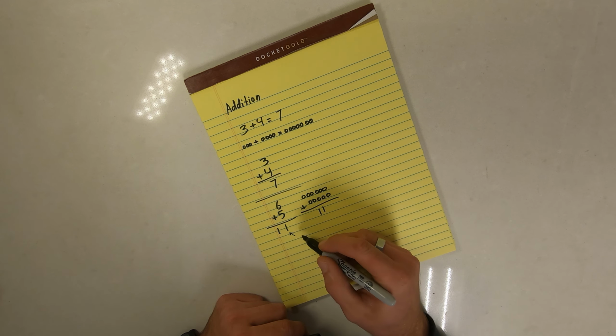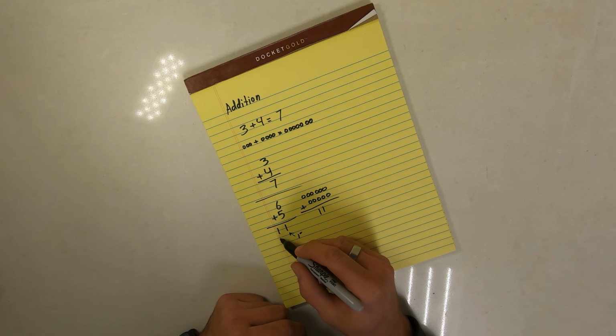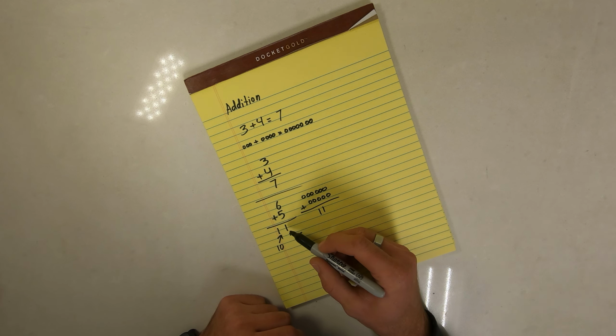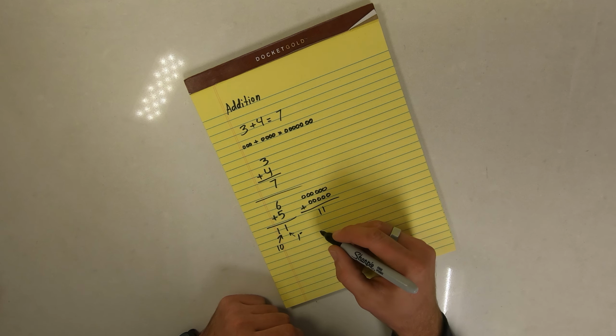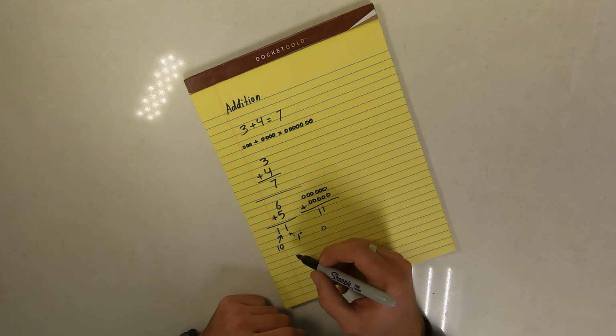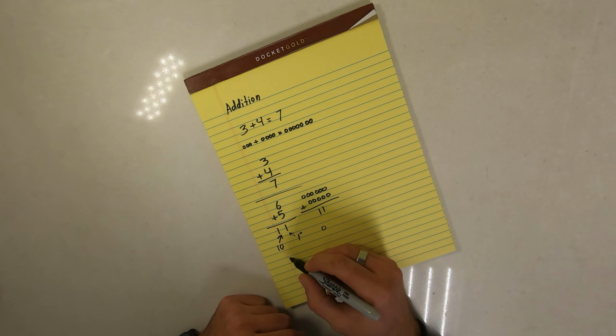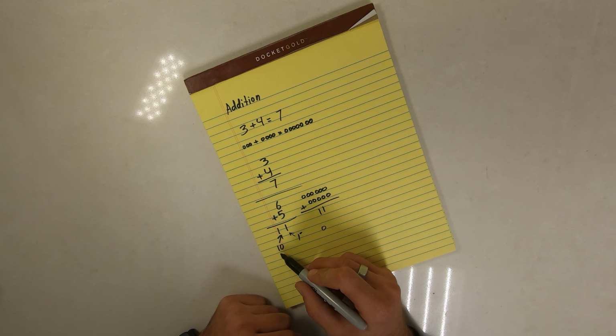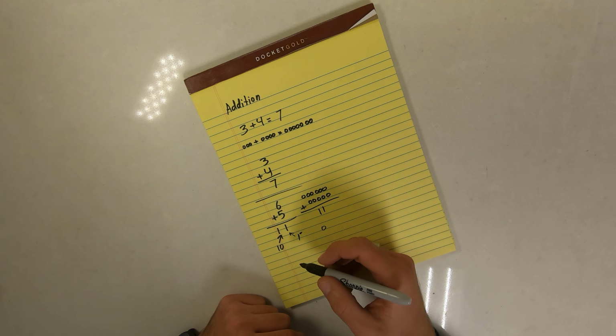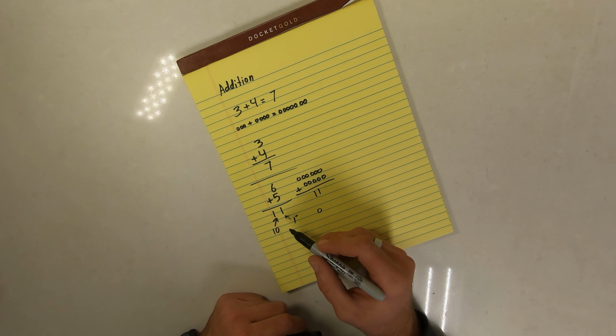This one is the ones place, and this one is the tens place. The ones place represents 1 circle, and the tens place represents 10 circles. So 10 circles plus 1 circle is 11. And we combine these 2 places and just say 11.